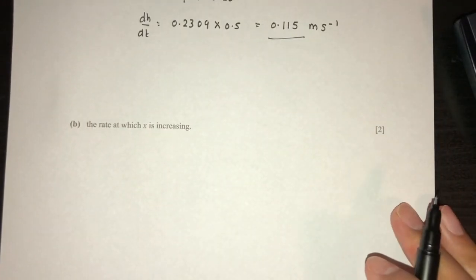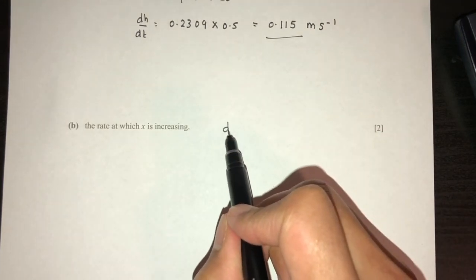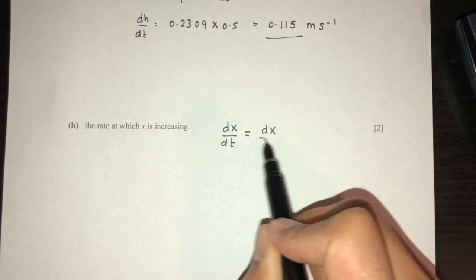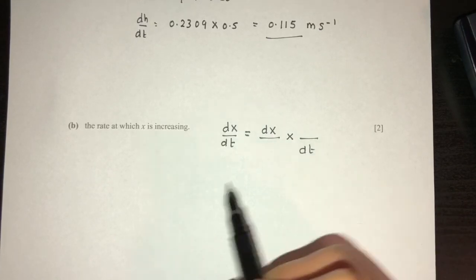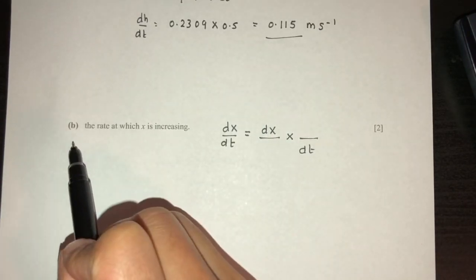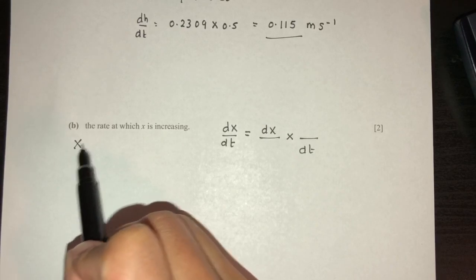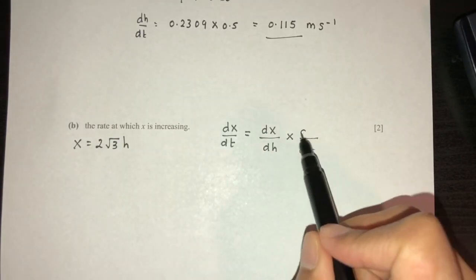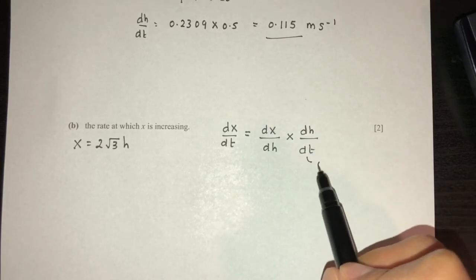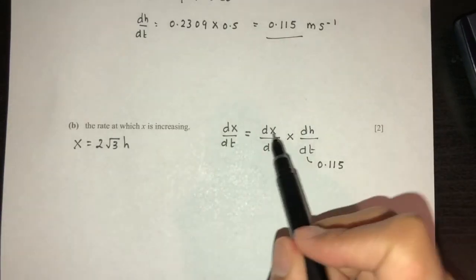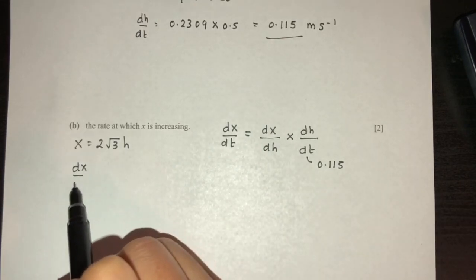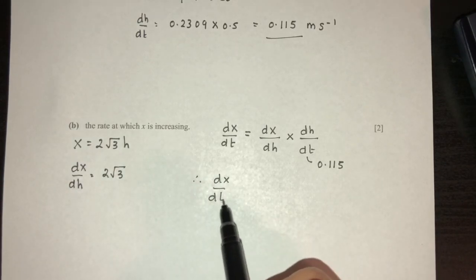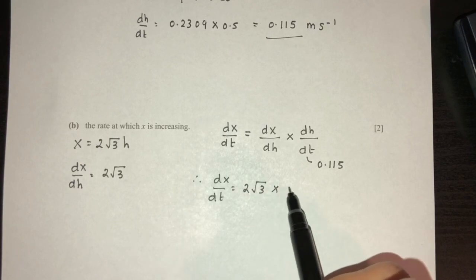Now for part B, we have to find the rate at which x is increasing. So we have to find dx by dt. So again, chain rule, dx by dt. We must have something here and dt here. So it has to be connected with what? According to this equation, from the first question we have x equal to 2 root 3 h. So it has to be dh and dh. Now we know dh by dt is equal to 0.115 according to this one. We have to find dx by dh. So dx by dh is equal to 2 root 3. So you have dx by dt will be 2 root 3 times 0.115.